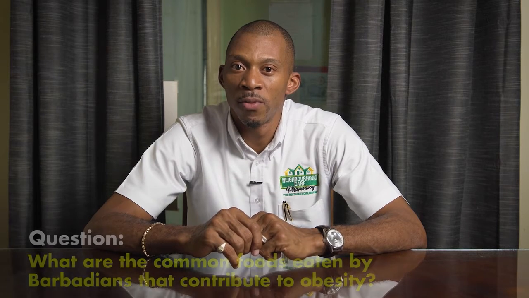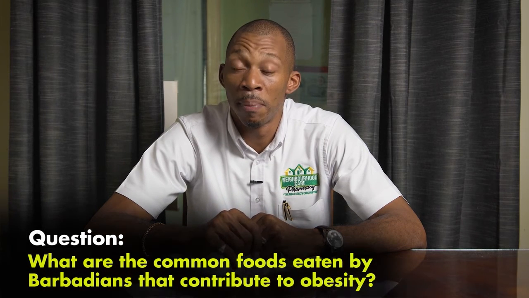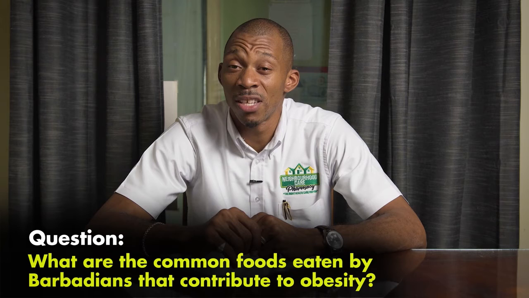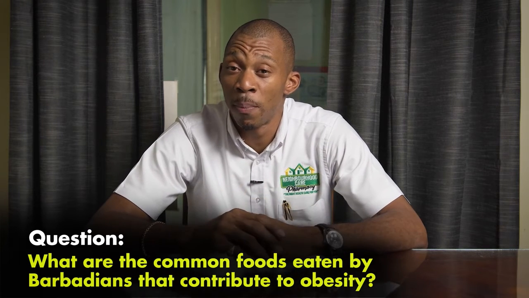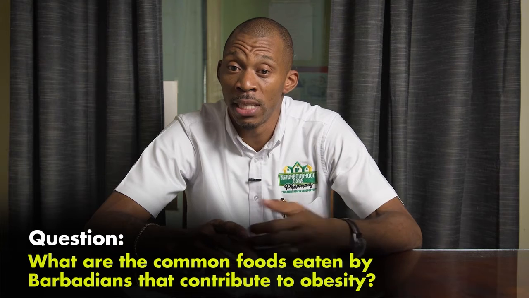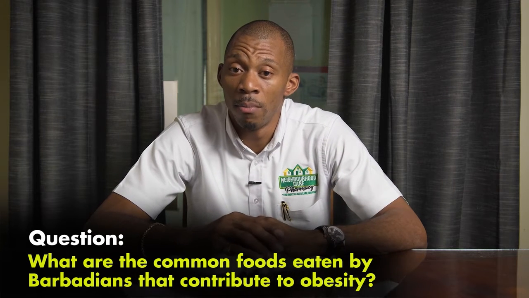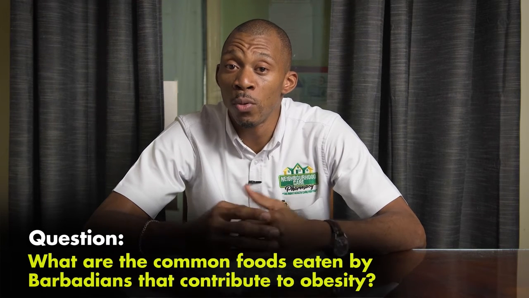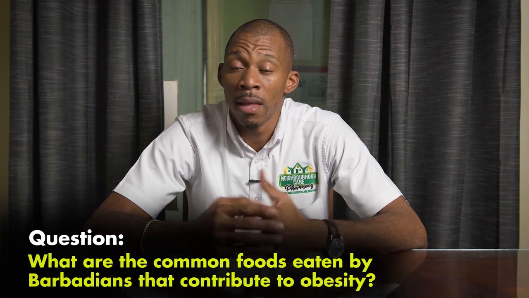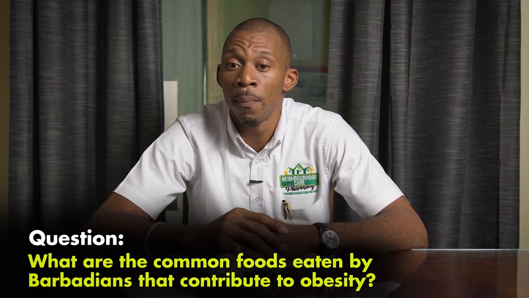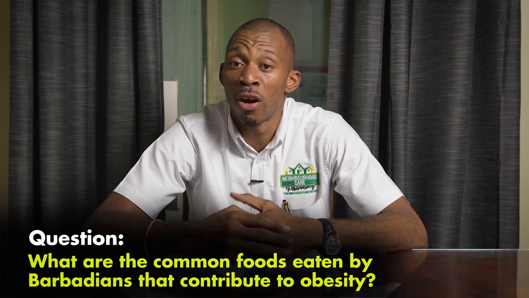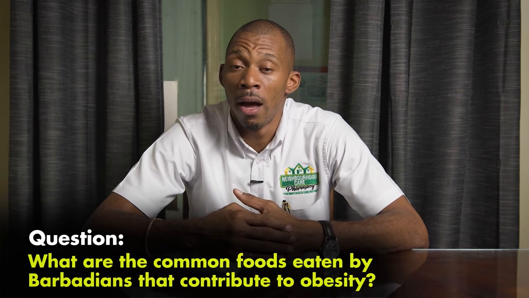Some of the more common foods that Barbadians eat that lead to obesity would be pudding and sauce, macaroni pie, the use of a lot of carbs and starches on our plate. So we have too much starches on our plates. Sometimes we have 3 starches with 1 protein and limited veg. So I would encourage my fellow Barbadians to use whole foods high in antioxidants, low in sugar. I encourage you to read your food labels to see the amount of grams of sugar or amount of carbohydrate that you're consuming before actually using the food.